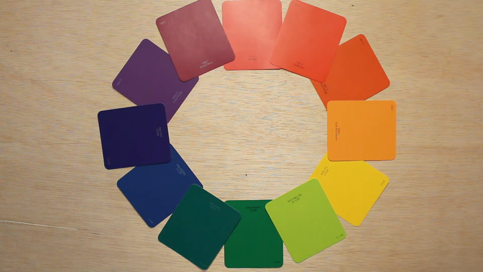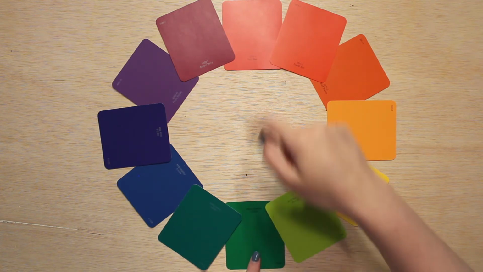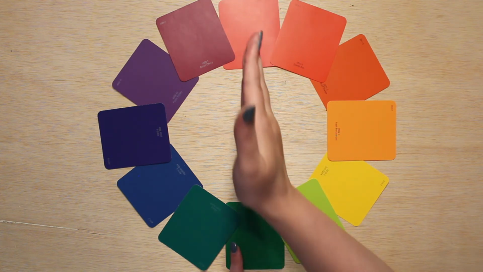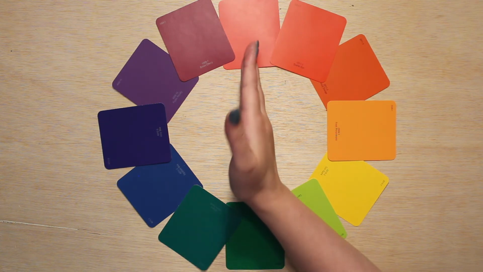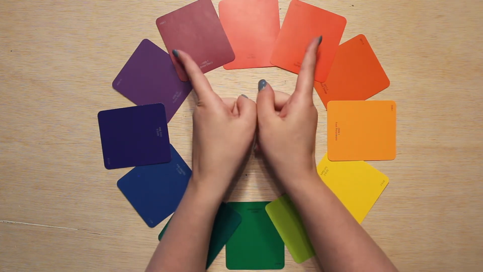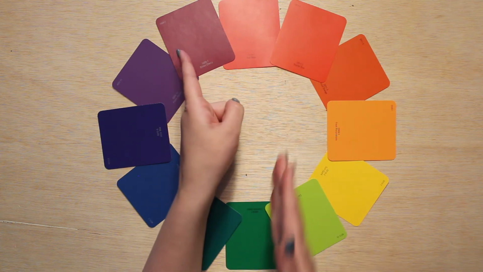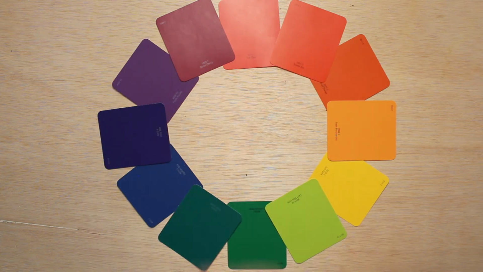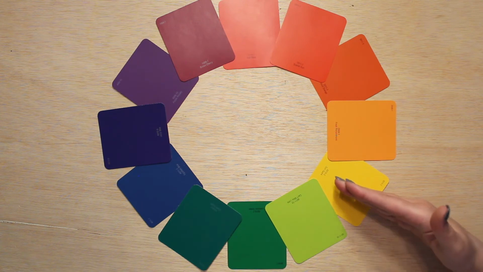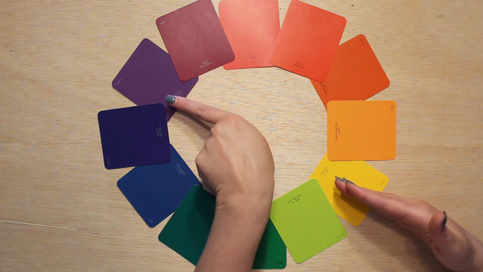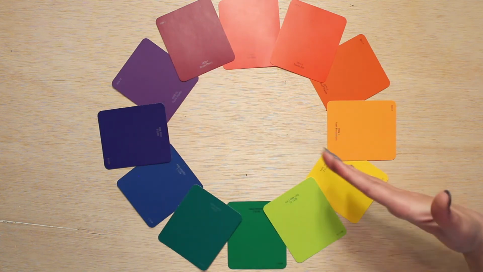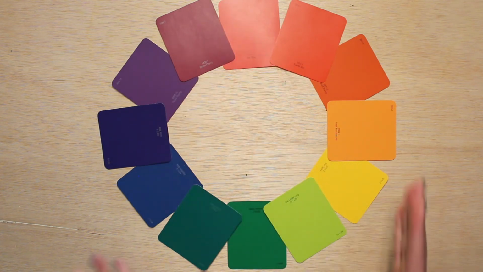Next is split complementary, and this gives you 3 colors to work with. We talked about how red and green are complementary colors, but to do a split complementary, we would have green, we would go across to its complementary, and instead of using the complementary color, we would split it and do the 2 next to it. So we would do green, red-violet, and red-orange. Okay, and you can do that anywhere on the color wheel as well. Take yellow, purple is the complementary color, but instead of using purple, we split it and use blue-violet and red-violet with the yellow. And that gives us a split complementary color scheme.